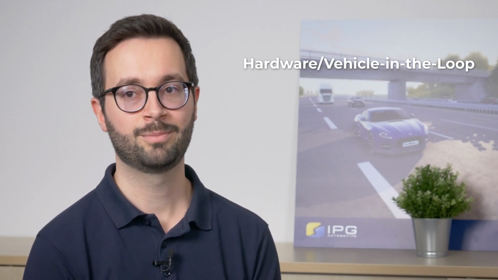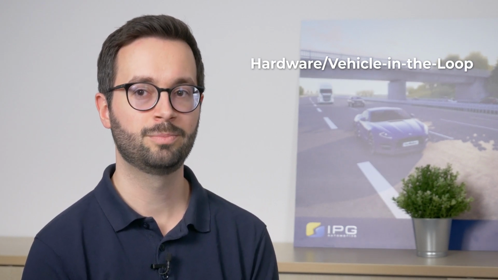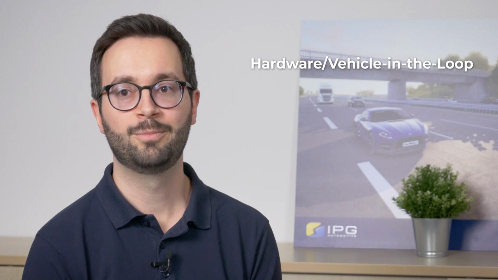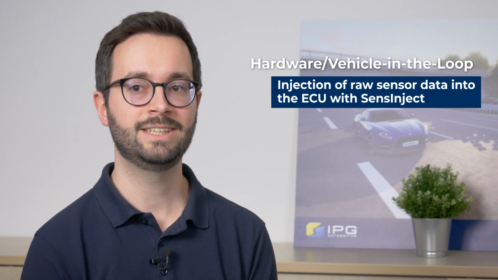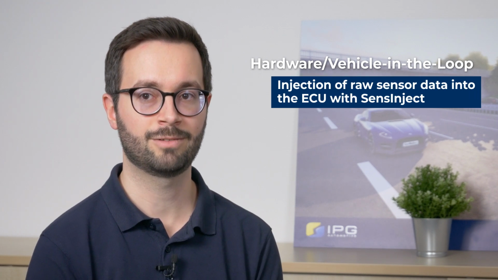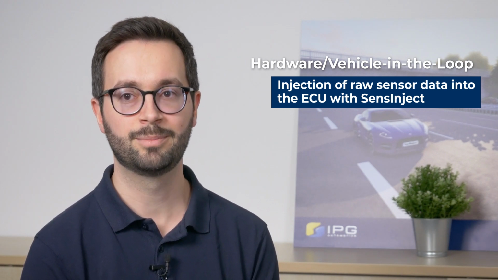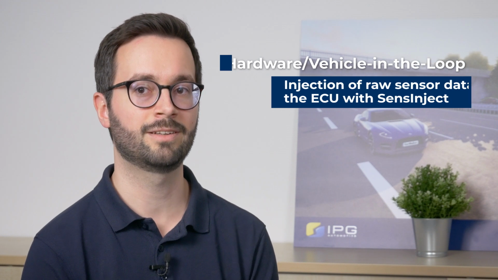In real-time environments like hardware or vehicle-in-the-loop with real ECUs, such as sensor ECUs or central AD processors, we can inject the raw sensor data into the ECU with our Sense Inject platform using industry standard formats and interfaces like GMSL or Automotive Ethernet. We have prepared a hardware-in-the-loop demonstration using both Sense Compute and Sense Inject where I explain the whole process in more detail. Sounds great. Let's take a look.